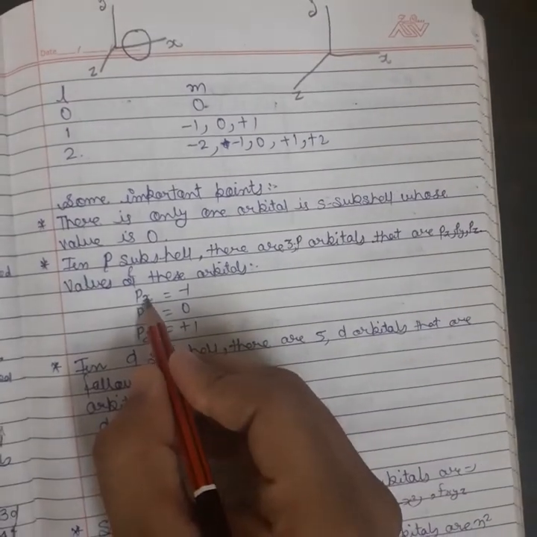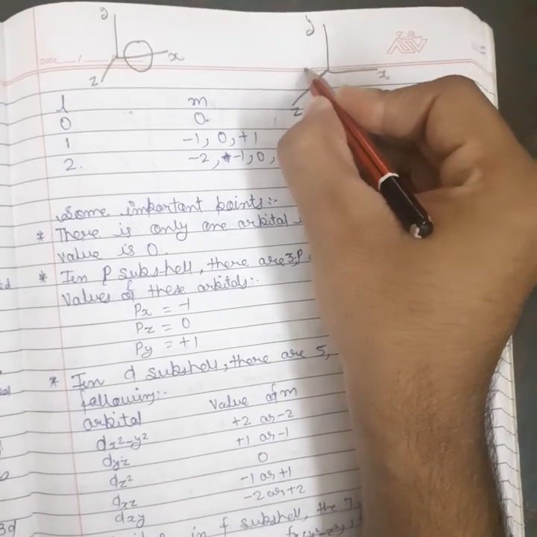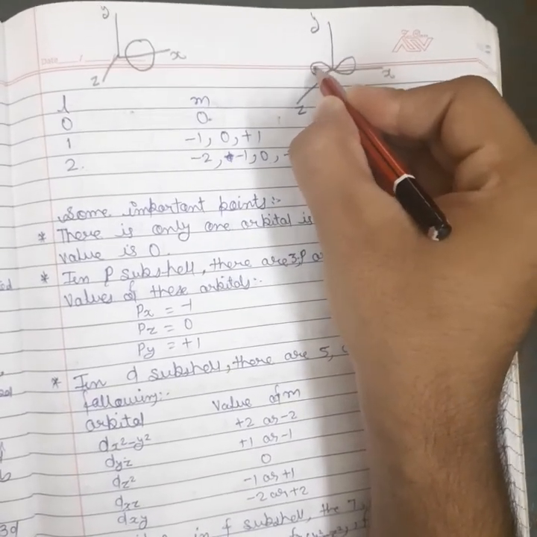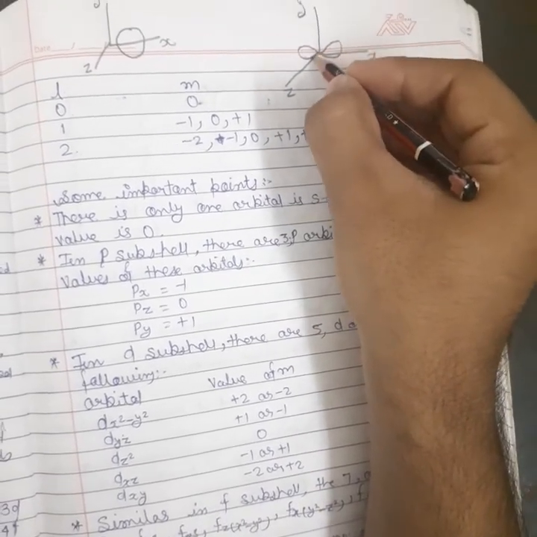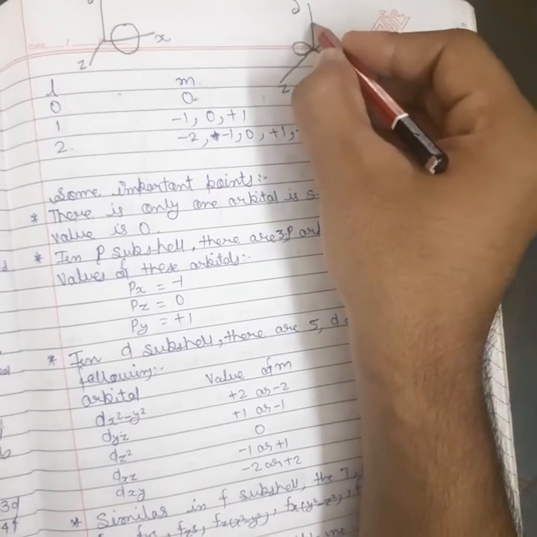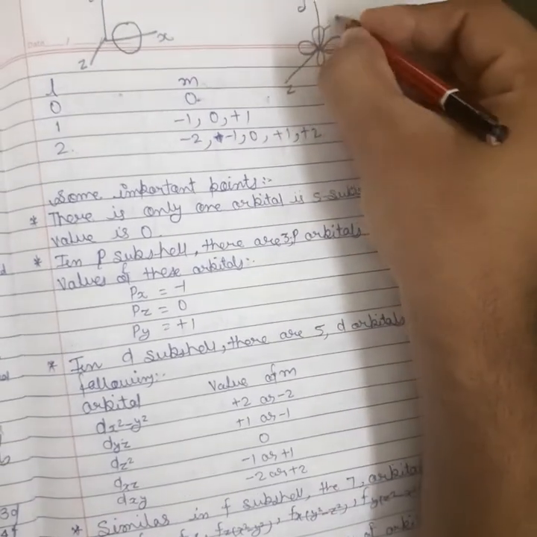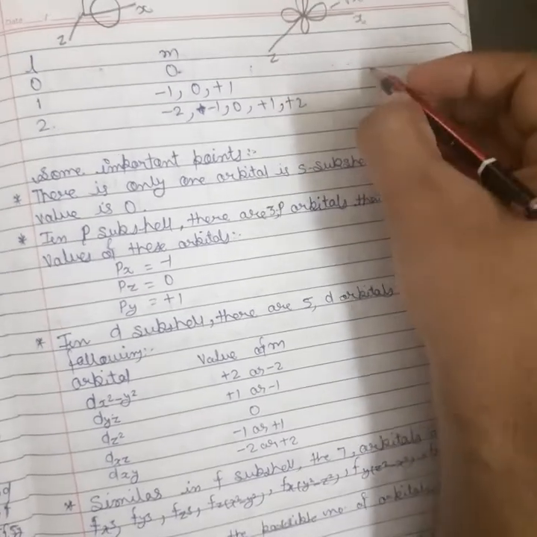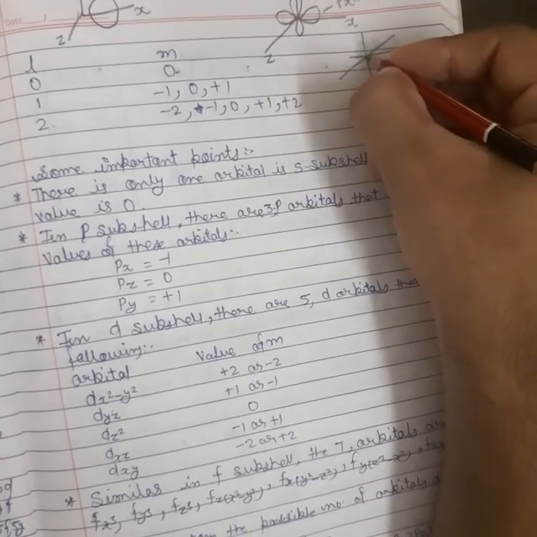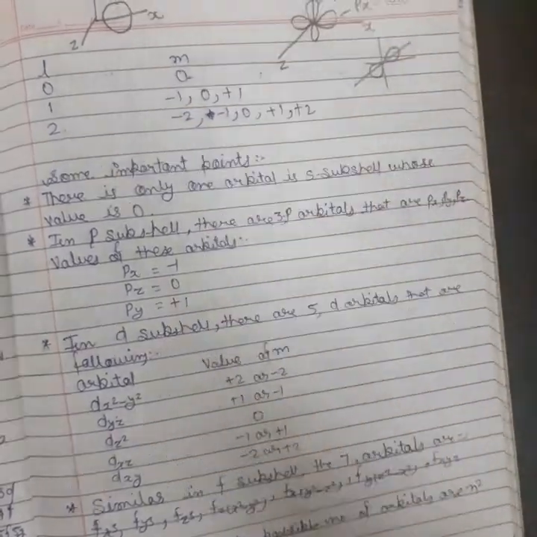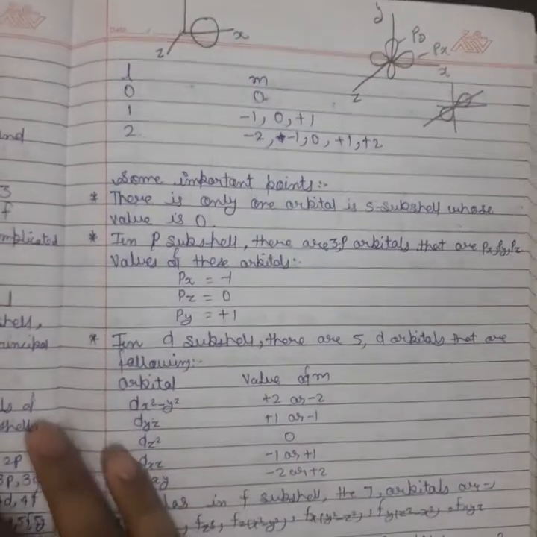If the value of M is minus 1, it simply means that the p orbital is like this. So it can be said that it is situated along the x-axis. Or if I say that its value is plus 1, that means it is along the y-axis like this. It is py, it is px. And if I say that its value is 0, that means it's along the z-axis like this. So the magnetic quantum numbers define the orientation of the subshells.